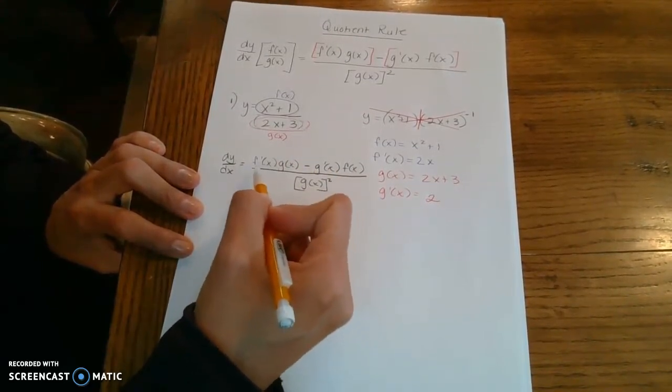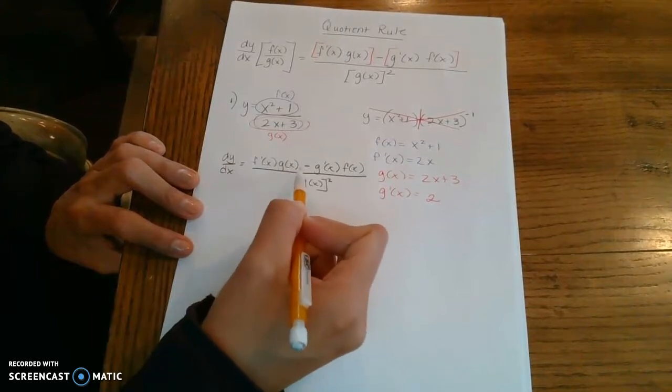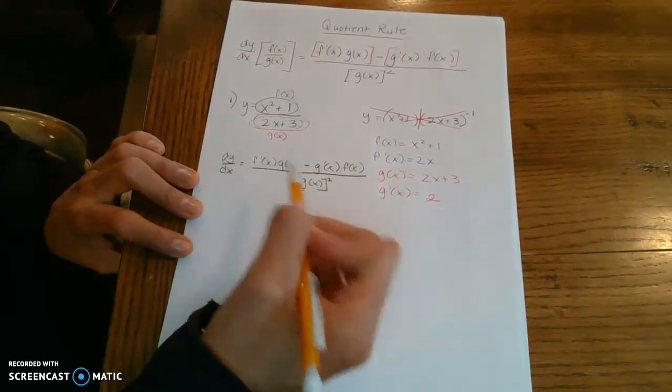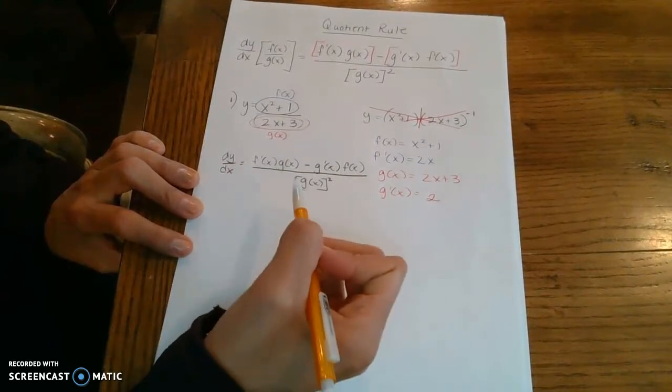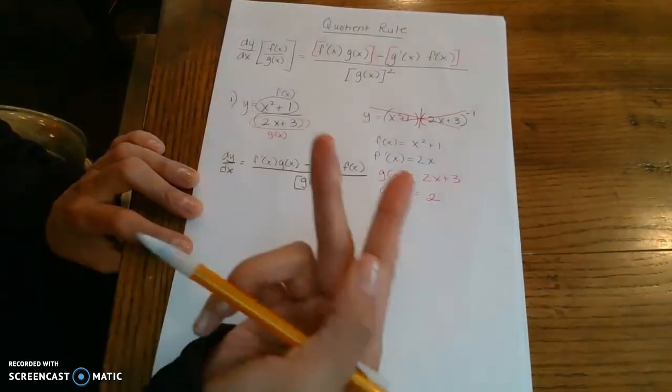And we purposely rewrote the product rule in this form because addition's commutative. If you study the product rule and the quotient rule in a calculus textbook, the product rule will actually be reversed.